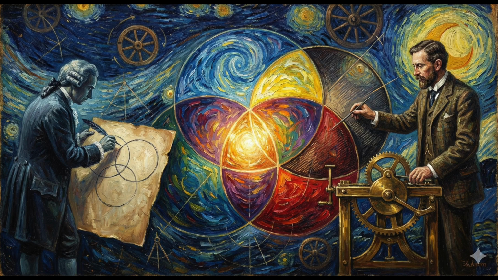Very incomplete. Venn wasn't operating in a vacuum at all. He was, in fact, refining and, I'd say, rigorously systematizing a visual language that had been established and popularized over a century before, by one of the greatest minds in history, the Swiss mathematician Leonhard Euler.